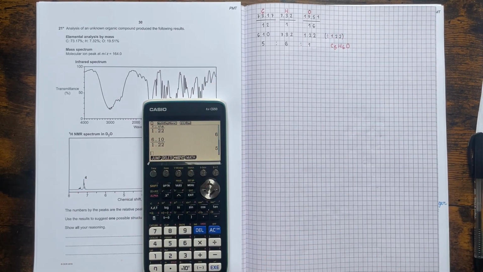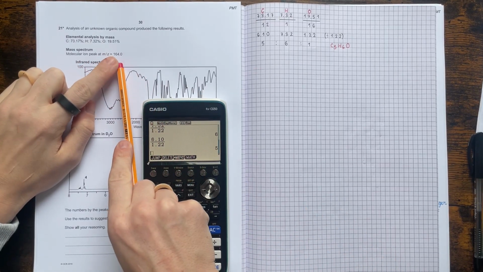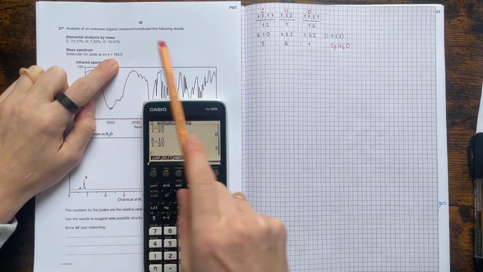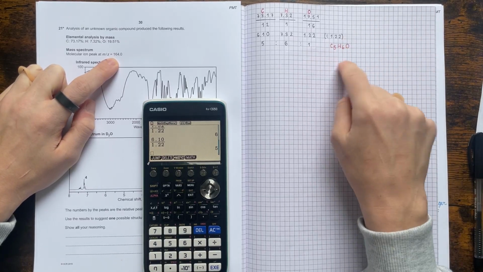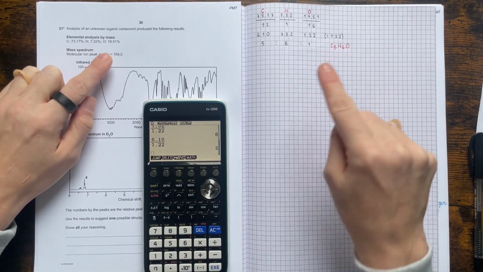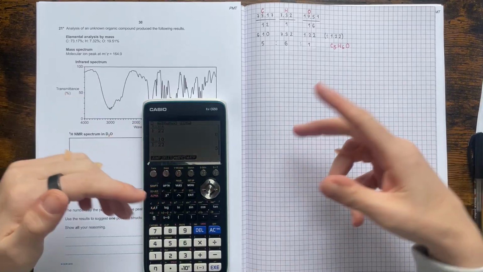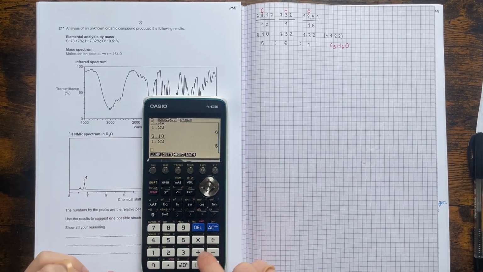Now, the molecular ion peak has an MZ value of 164, so if I now work out what the MR of our empirical formula is, we can see if they're the same, or if not, by how much we're going to need to scale our empirical.